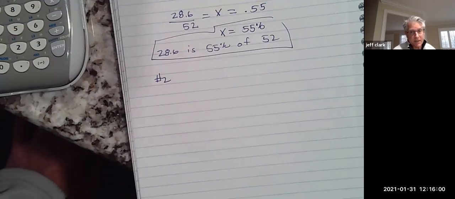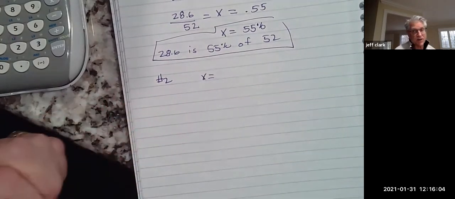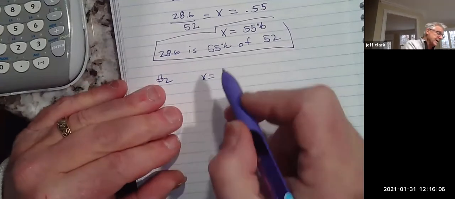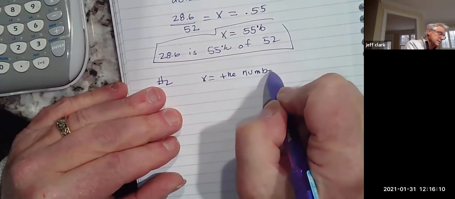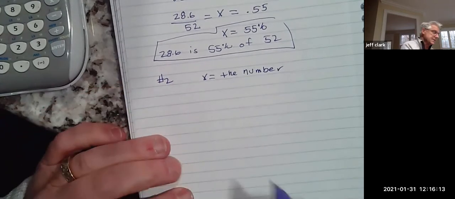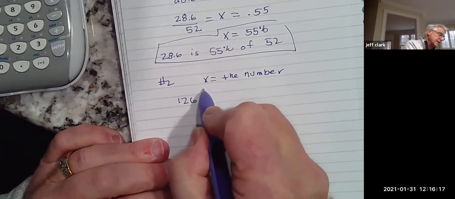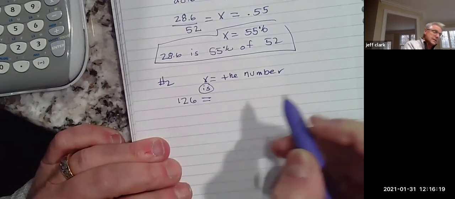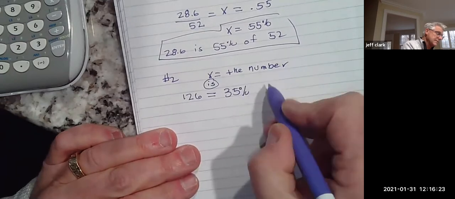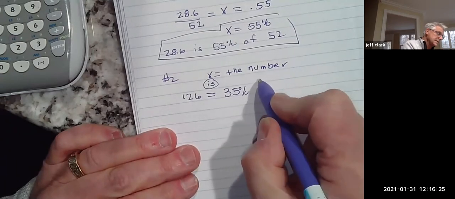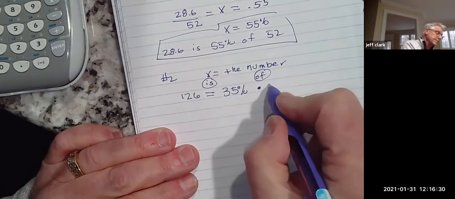So the word is equals. I see this as X equals the number because that's what they're asking for. What's the number? So X is the number. And then you can say 126 is, that's like the word is, 35% of, that's like the word of, and then it says what number.